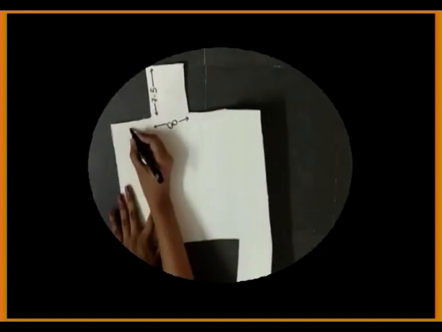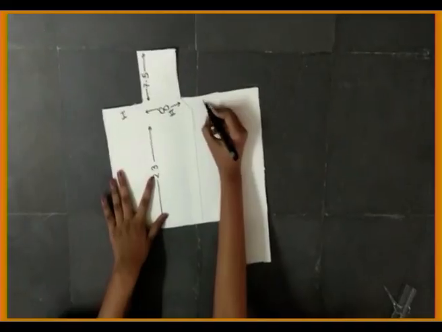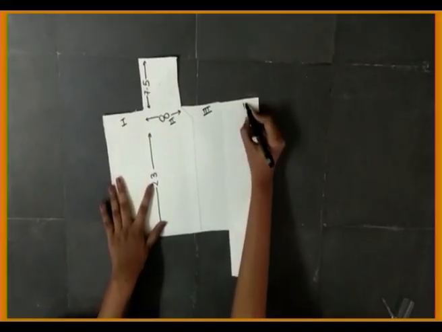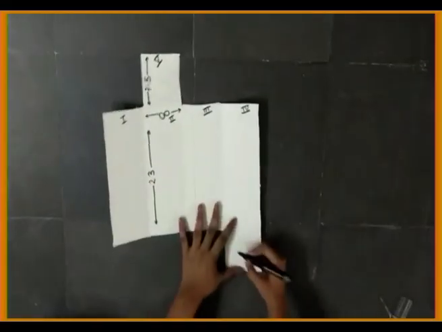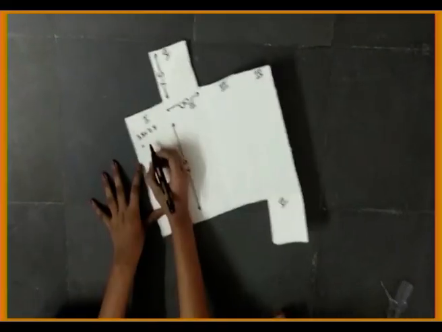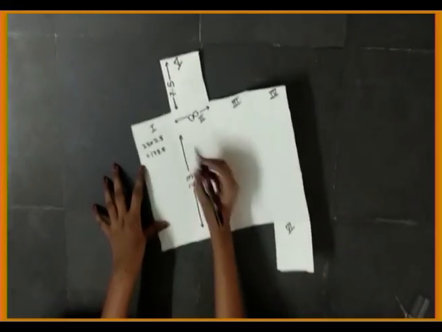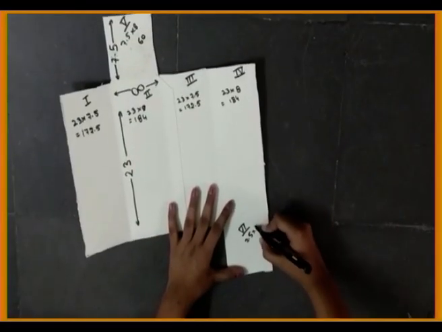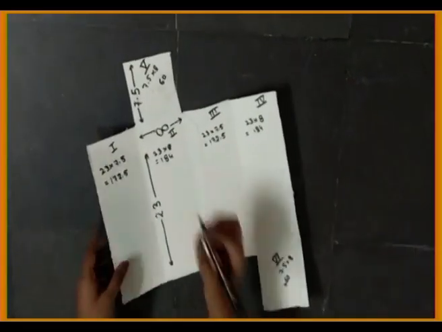Now, how many surfaces are there? You observe: 1, 2, 3 and 4 are lateral surfaces, and 5 and 6 are bases. So, we simply find the areas of all the 6 rectangles separately.